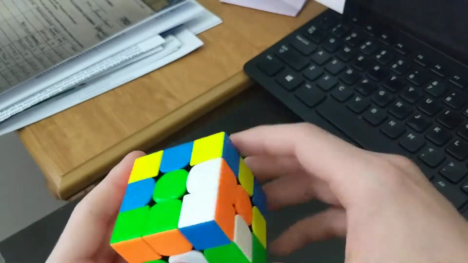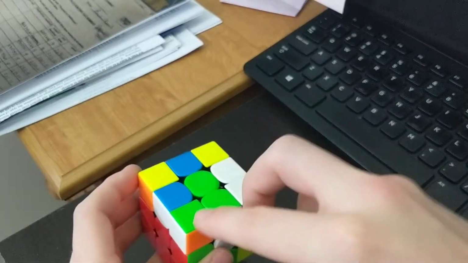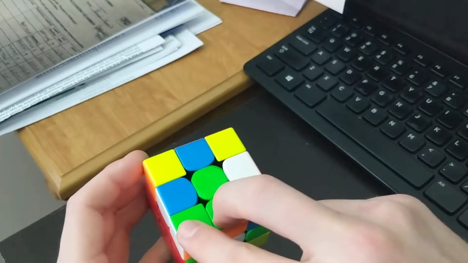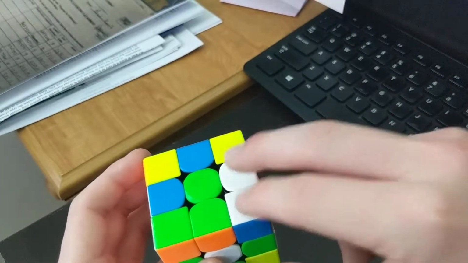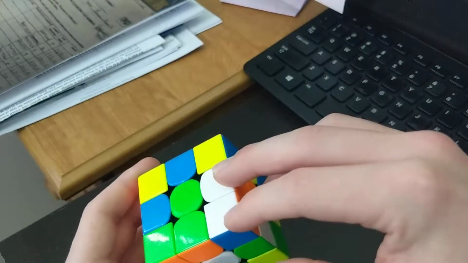Actually, another way to deal with this, I'll show you in a second. But I can see that the trail for this pair goes here, here, here, and here. So it's either going to go here or here. It goes here because it's oriented, and that's just where the pair goes.